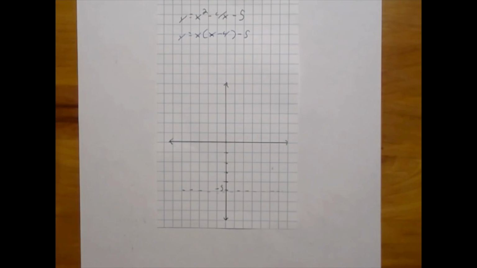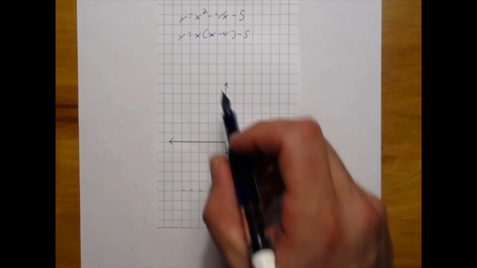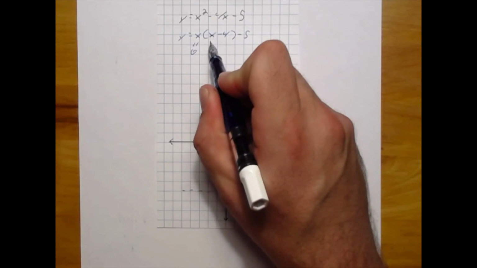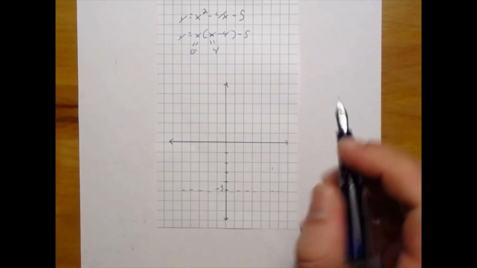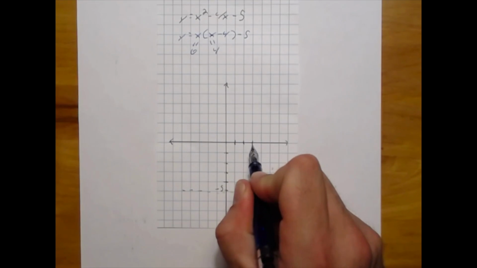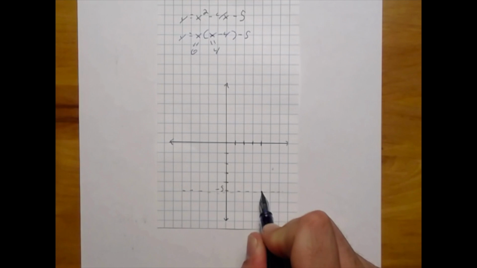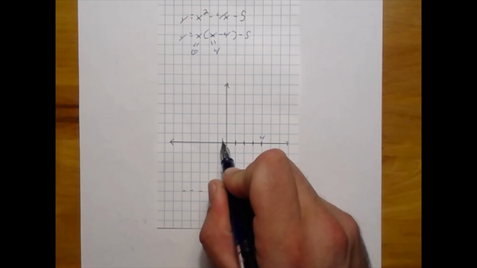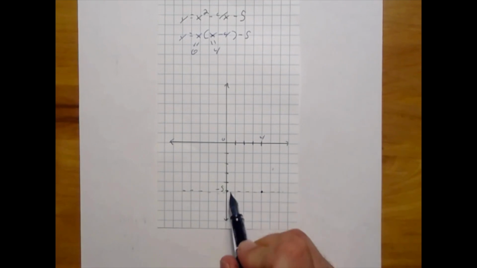So what I can see is the two values where y will equal negative 5. If x is 0, this whole thing goes away. But also, if x is 4, the whole thing goes away. So I have found a point where things are symmetric, when x is 4 and when x is 0. So I have 2 points to graph my polynomial.